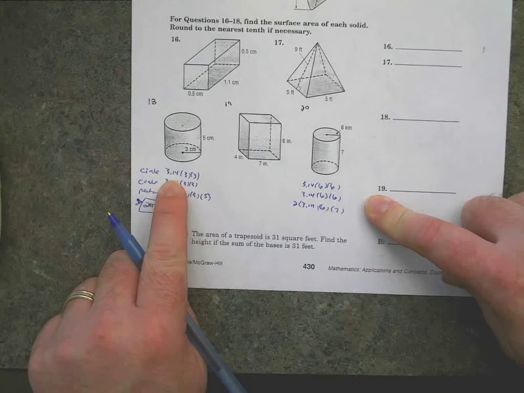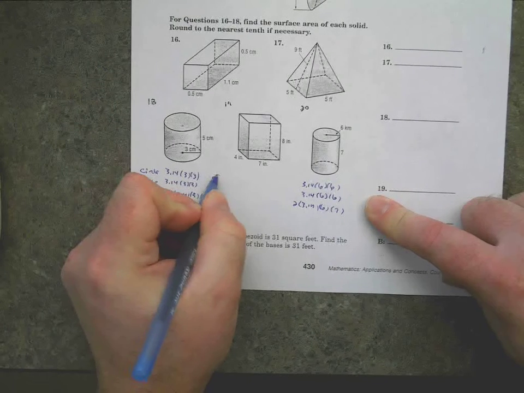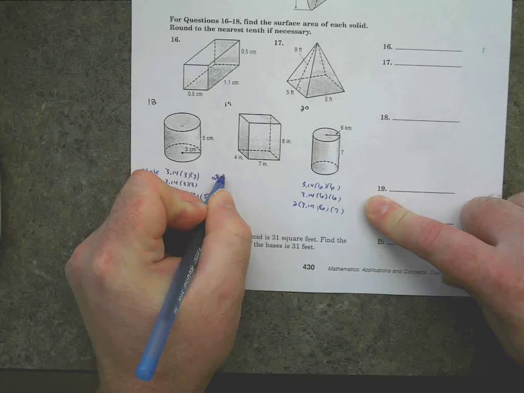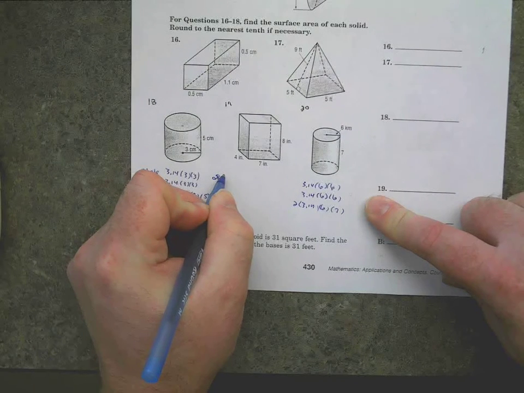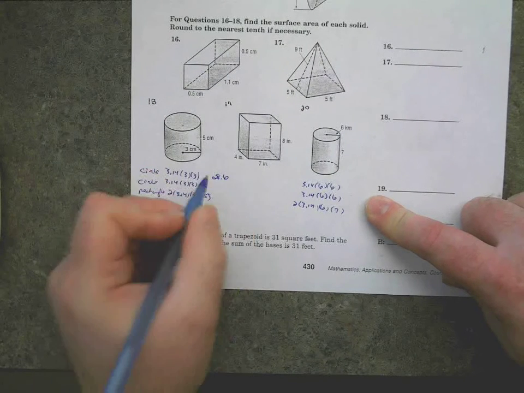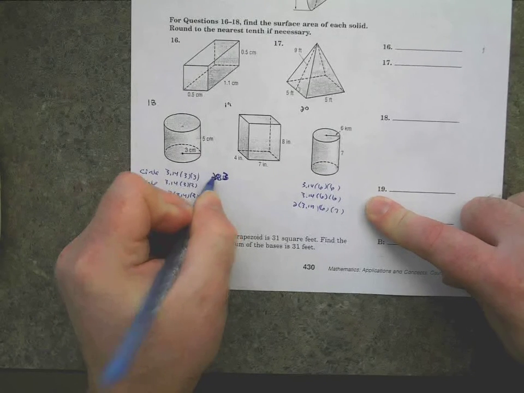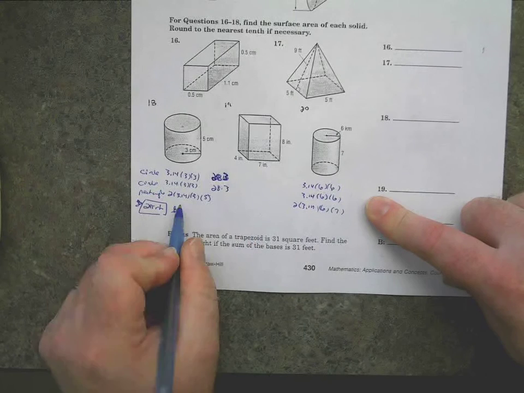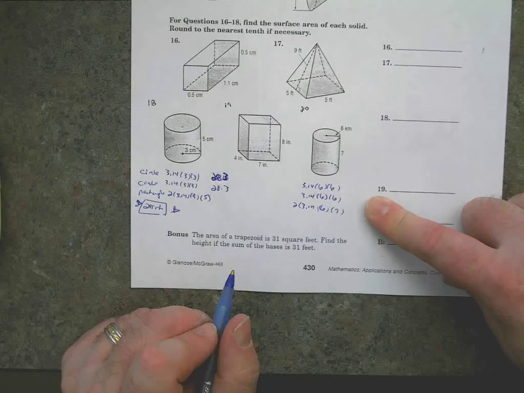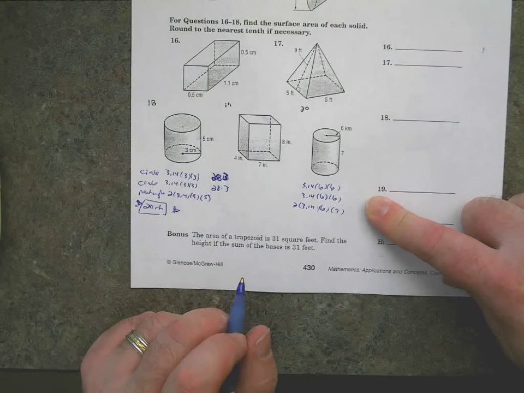Okay, who's got my answer for 3.14 times 3 times 3? Gage. 28.3. Was it 28 point something? Yeah, and then it's rounded to 28.3. 28.3. Now, who's got my 2 times 3.14 times 3 times 5?